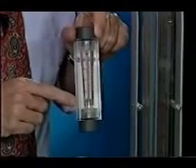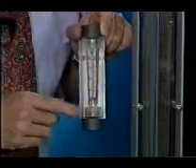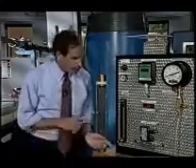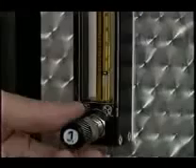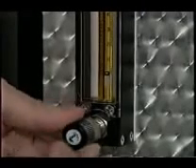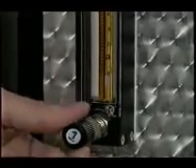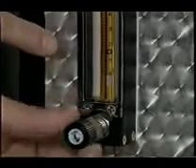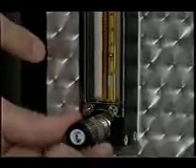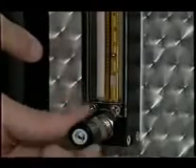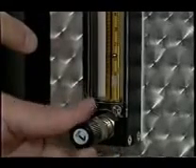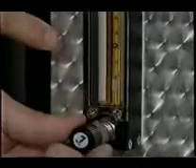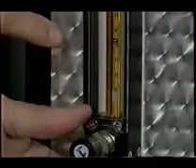Now, I've hooked up a unit here that's a gas unit, and I'm going to turn on the air here. And you can see, as I turn on the air, the float, which in this case is a silver metal ball, will move up in the tube. Let me increase the flow rate a little bit more. And here we go. As the flow rate increases, you can see that the ball will reach a stable point, at this point around 40 cubic centimeters a minute.